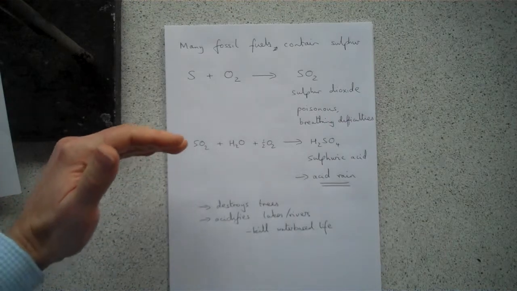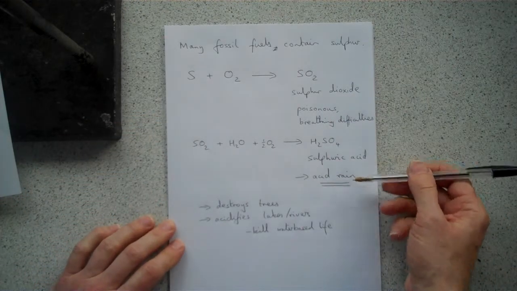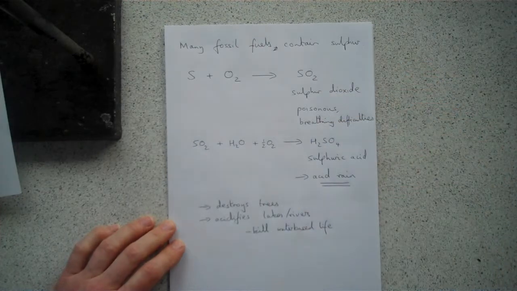So sulfur dioxide is a big problem. The main significant global problem is acid rain, but on a local level it does also cause breathing difficulties because it's poisonous. Okay, so those are the main problems of burning fossil fuels.